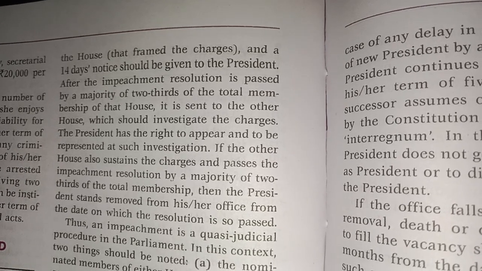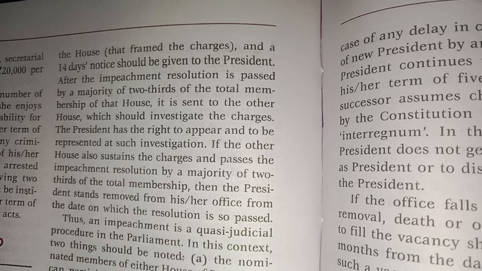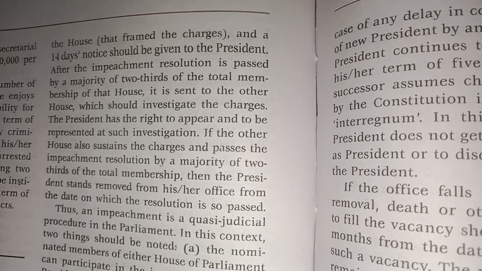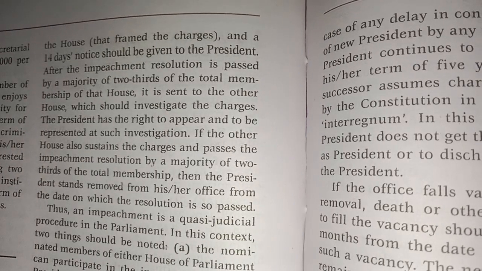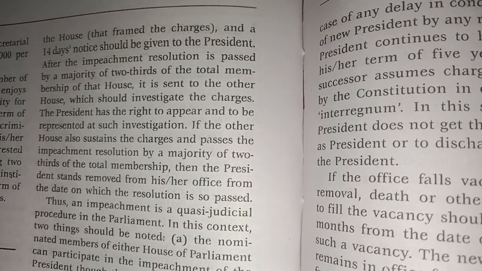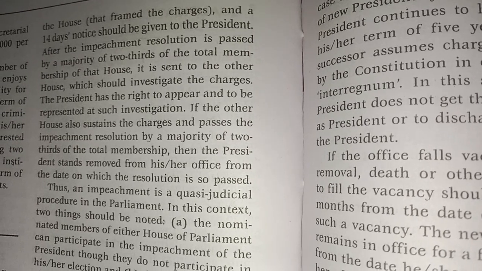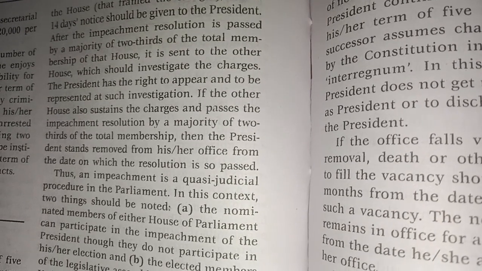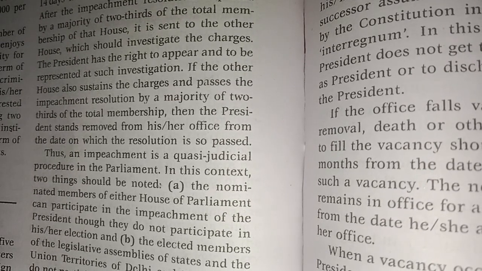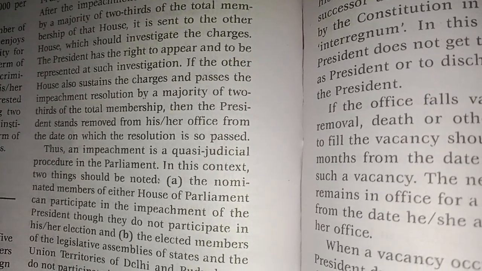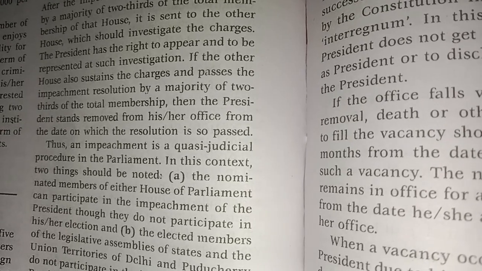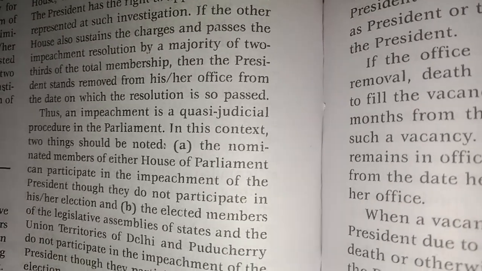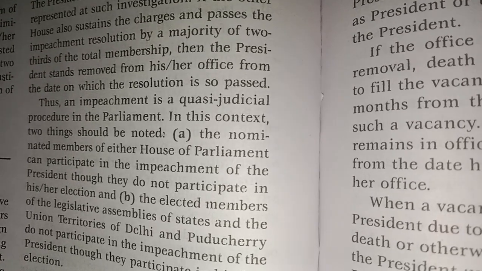The President has the right to appear and to be represented at such investigation. If the other house also sustains the charge and passes the impeachment resolution by a majority of two-thirds of the total membership, then the President stands removed from his or her office from the date on which the resolution is so passed. Thus, impeachment is a quasi-judicial procedure in the Parliament.